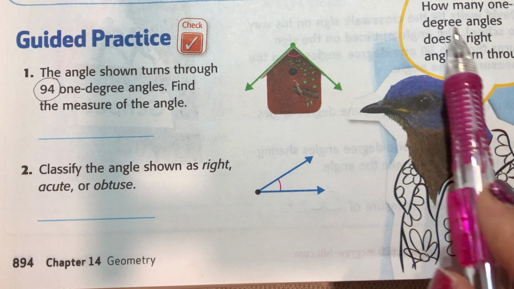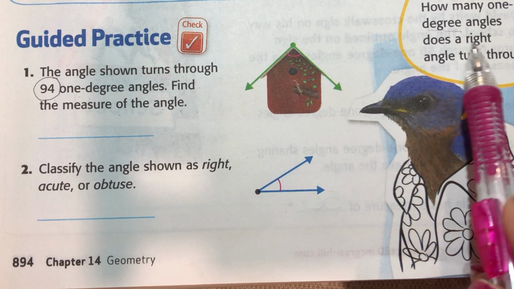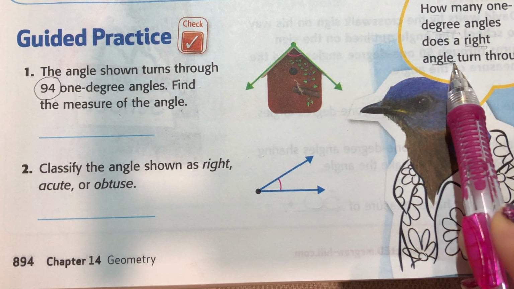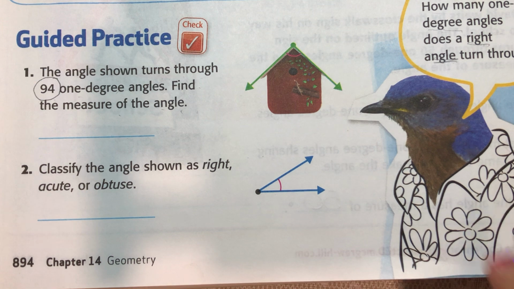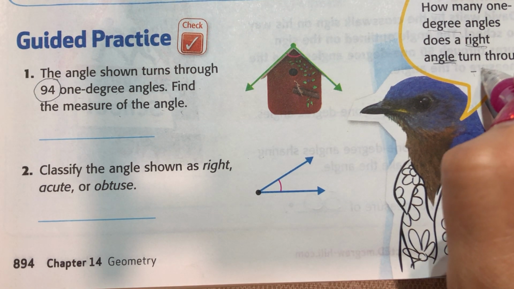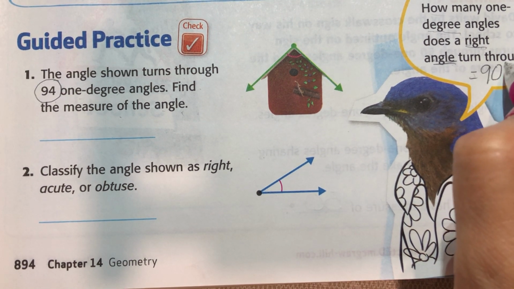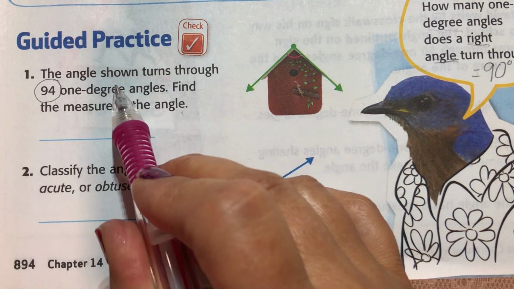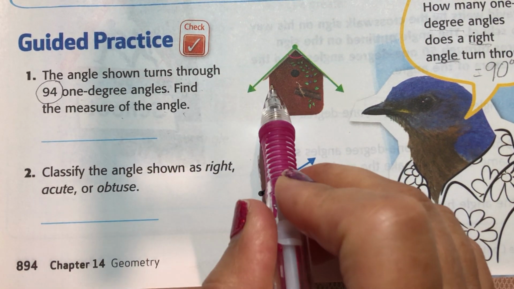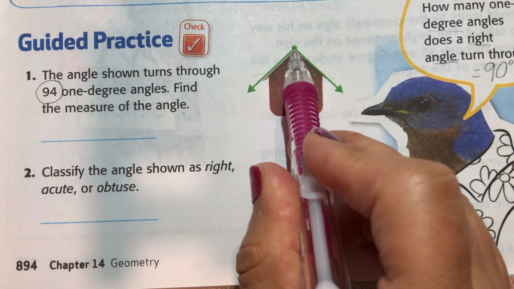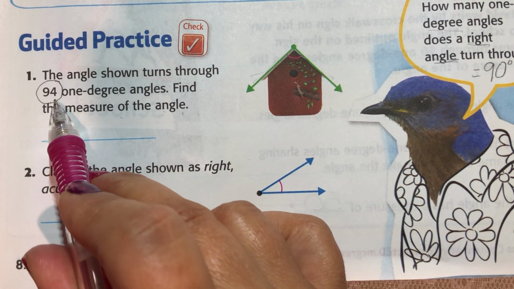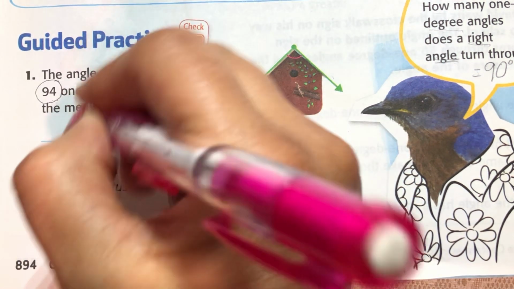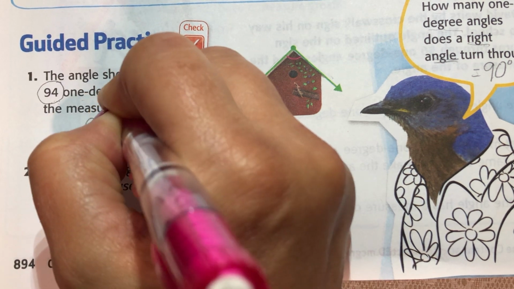So how many degrees are in a right angle? Hopefully you're saying 90. The angle shown turns through 94 one-degree angles, so what's the measure? It tells you right there. You should be writing 94 degrees.